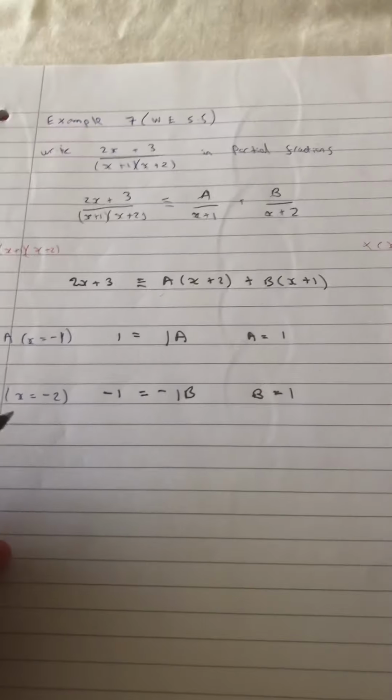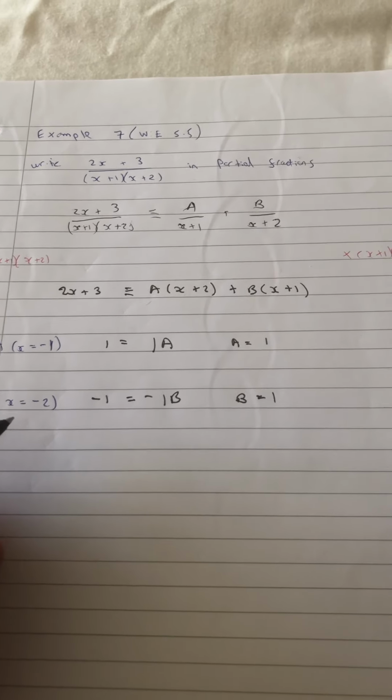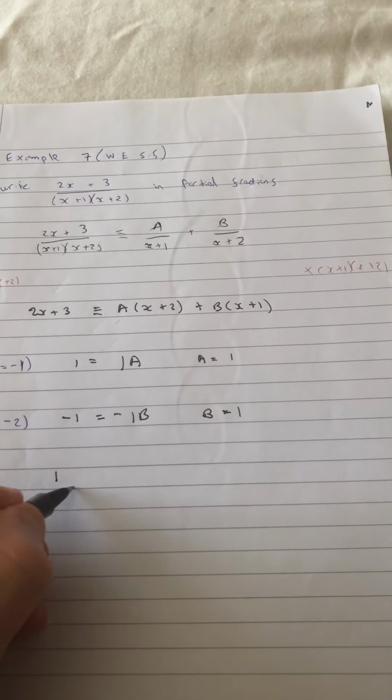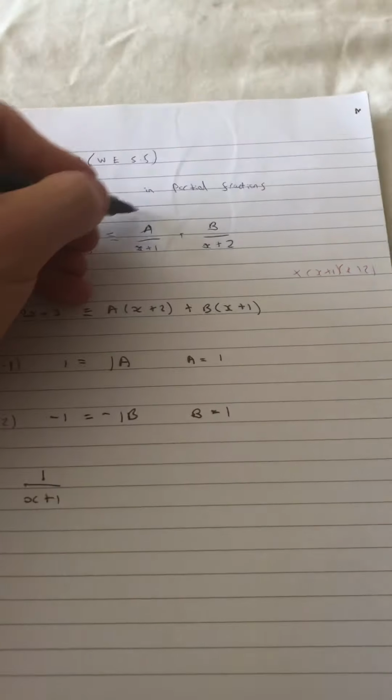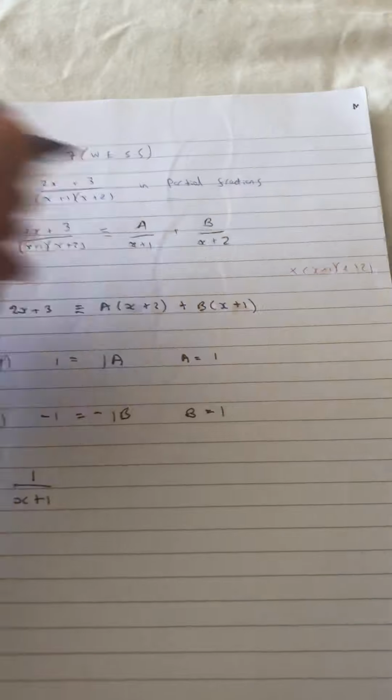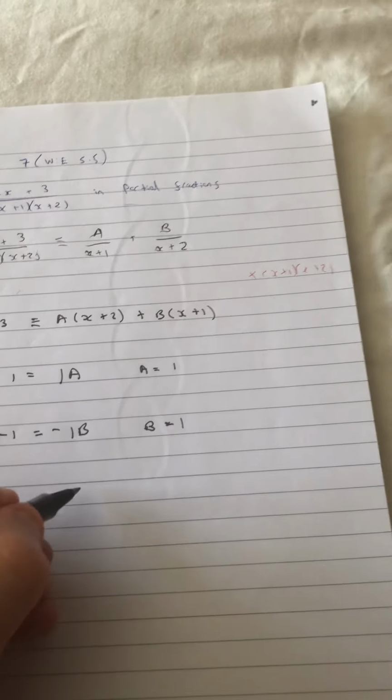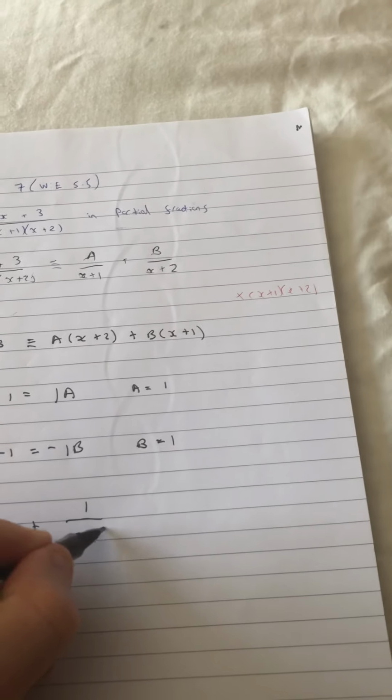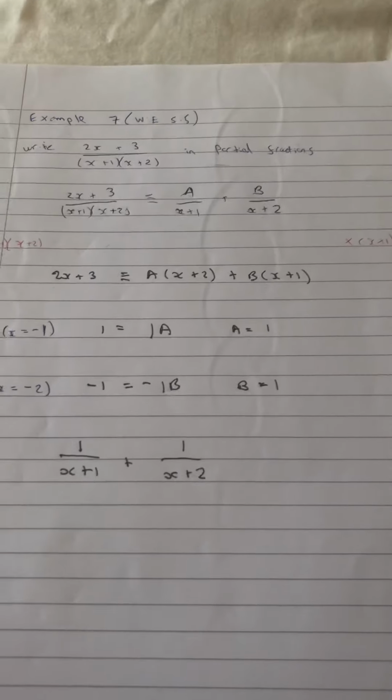So finally, then I can write it in the right form at the end. So a is 1, so my answer is going to be 1 over x plus 1. So I'm just going back to this idea at the end. And then plus 1 over x plus 2. Okay, and that is my final answer.